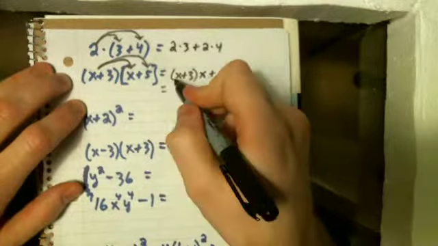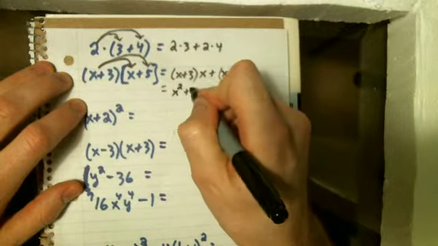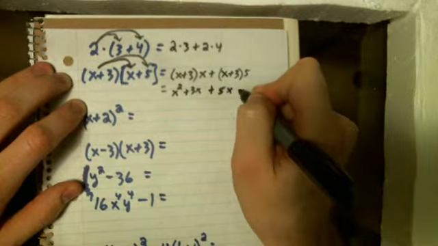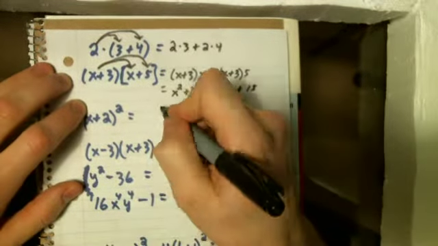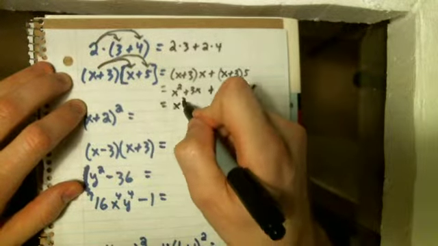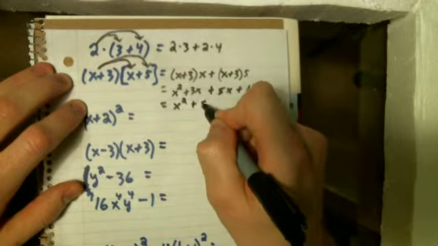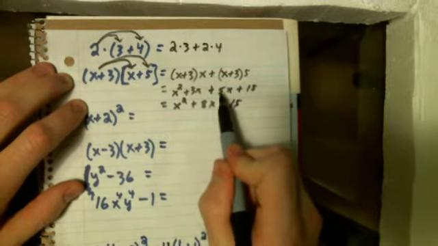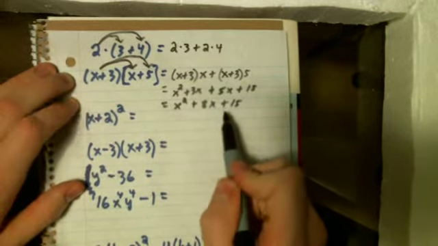And if I do that, I get x squared plus 3x plus 5x plus 15. So at the end, I'm left with x squared plus 8x plus 15, when I combine like terms, 3x plus 5x gives me 8x.